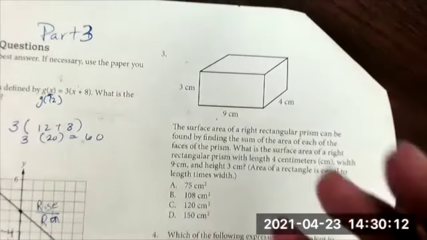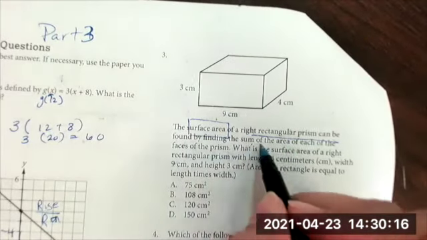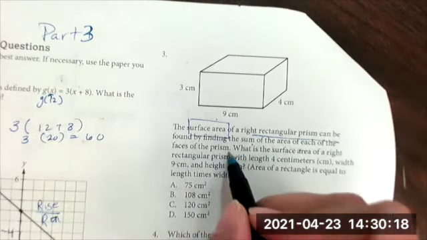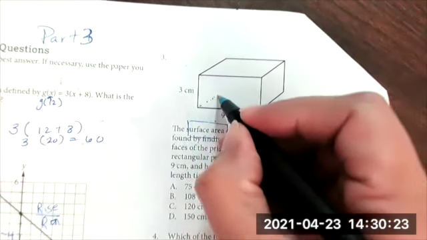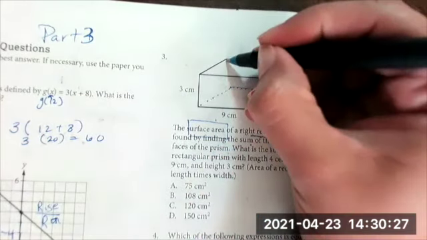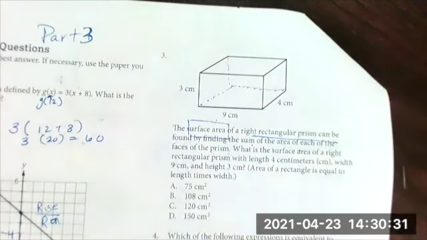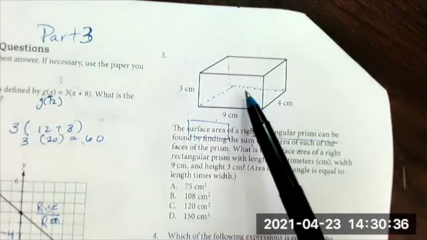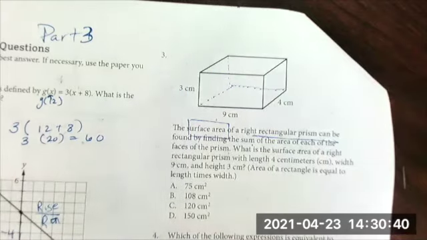All right, number 3. So surface area of a right rectangular prism is the sum of the area of each of the faces. I like to do this so that we know how many faces this thing actually has. It has 6 different faces: 1, 2, 3, 4, 5, and the top one.